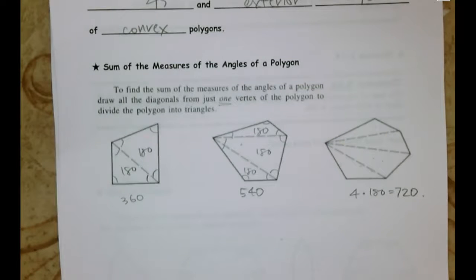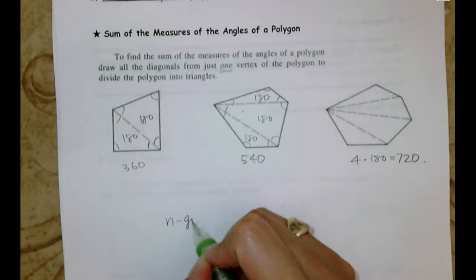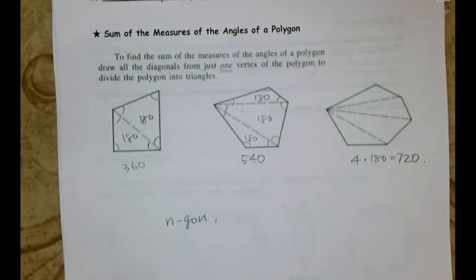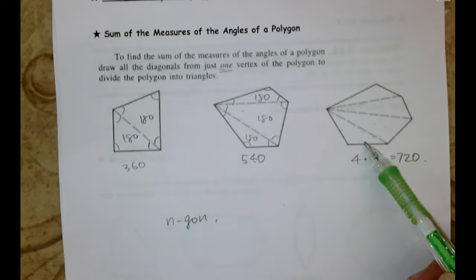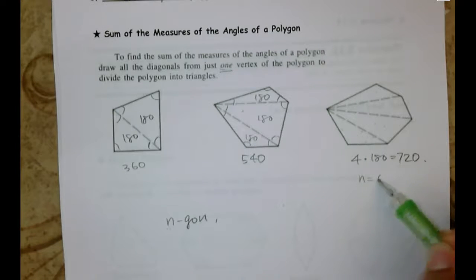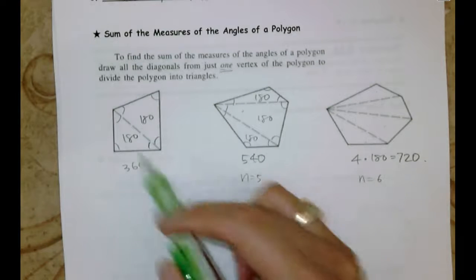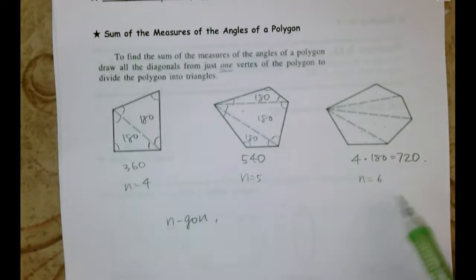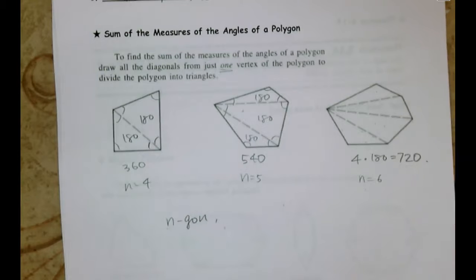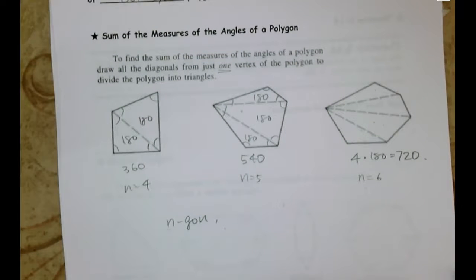So if you have an n-gon, what do you think the angle sum is? Think about it now. Stop the video, and how would you express it? The total angles inside of the n-gon in terms of n. N-gon means there are n sides. So for hexagon, n equals 6. For pentagon, n equals 5. For quadrilateral, n equals 4. If you were to express these numbers in terms of n, what would you get? Stop the video and come back, because I'm going to show the answer next page.